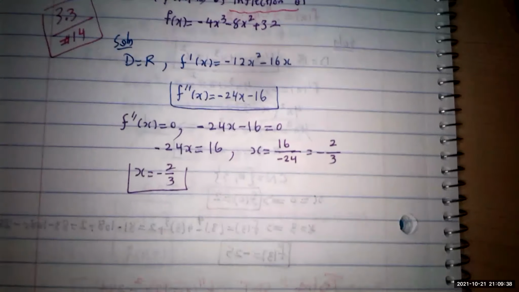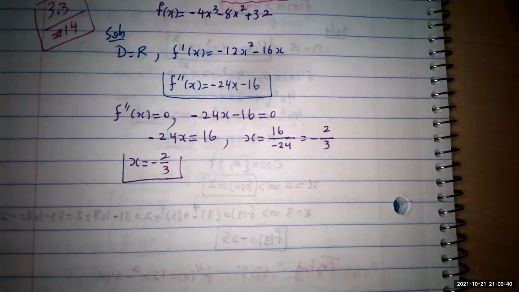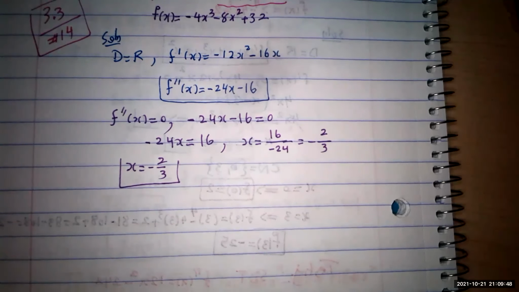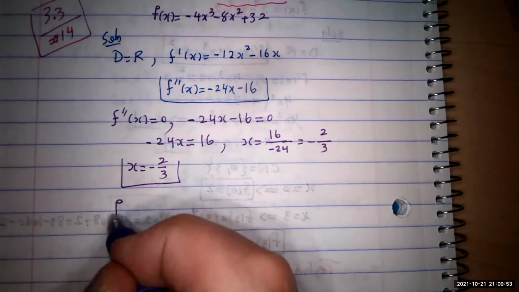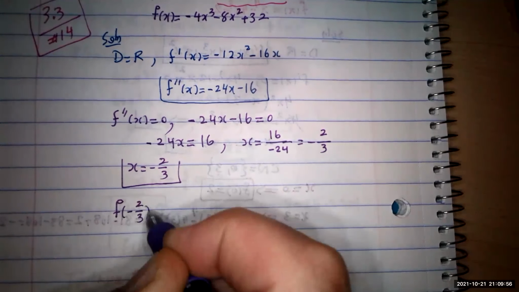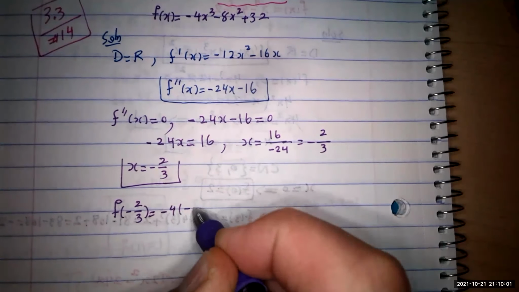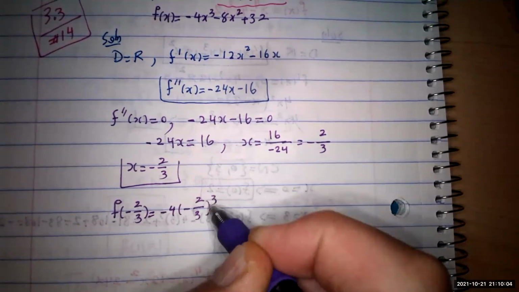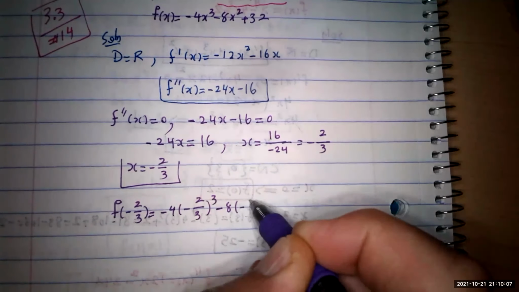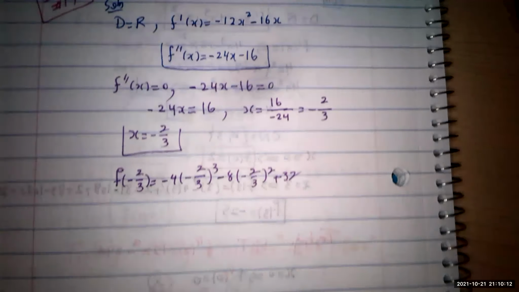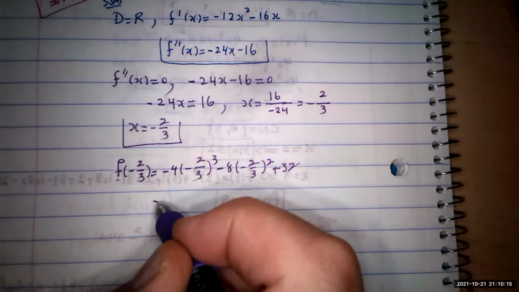This is the x value of probably the inflection point. But you have to go back and drop it into the function and then test it, because you are interested in the points. So you find f of negative 2/3 in the original function: negative 4 times negative 2/3 to the third, minus 8 times negative 2/3 squared, plus 32. You have to be patient to get it.